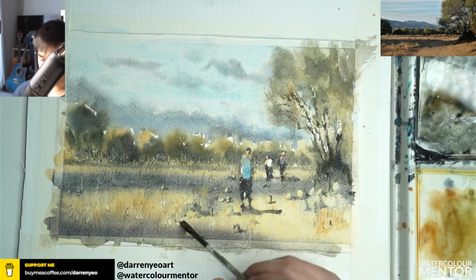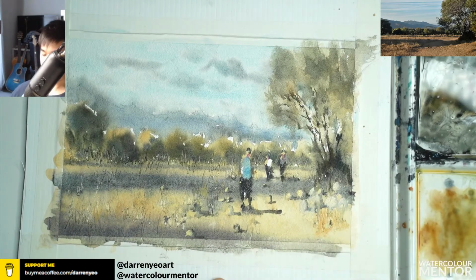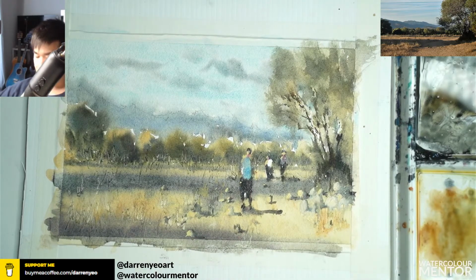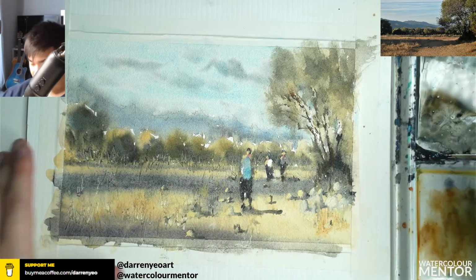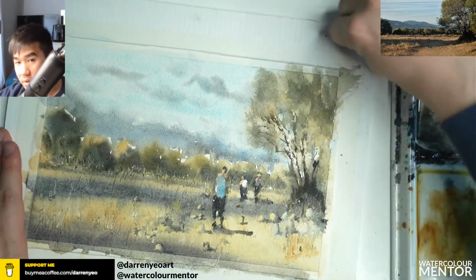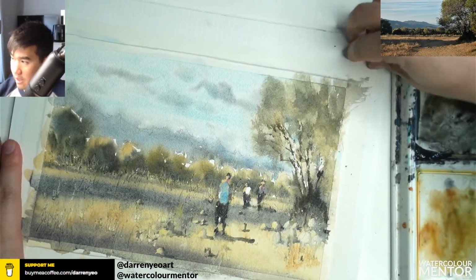Of course, you can have just some darker ones, whatever. Okay, and after this as well, I'll probably go through and just finish detailing bits and pieces here and there.